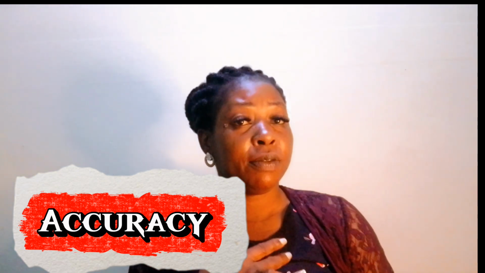Accuracy. In addition to being very fast, computers are very accurate. The calculations are 100% error-free. Computers perform all jobs with 100% accuracy, provided the input is correct. Once what you put in there is correct, it takes it.